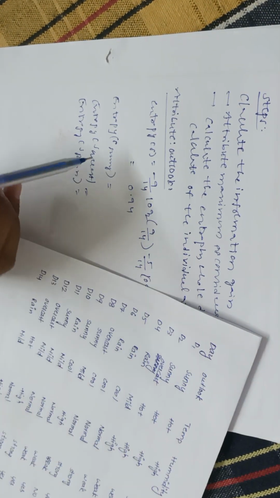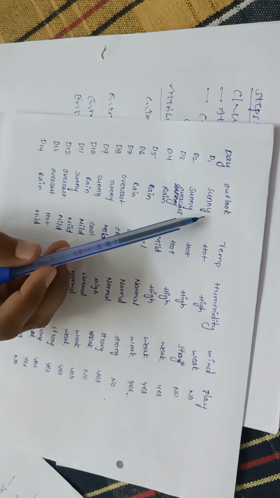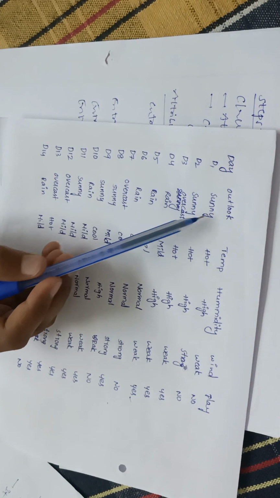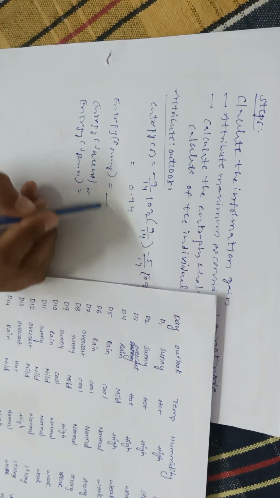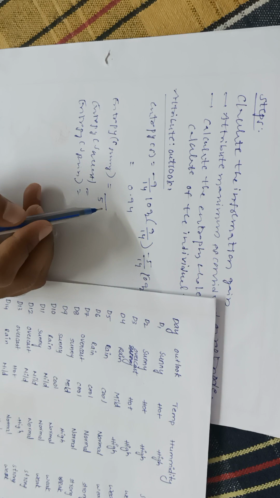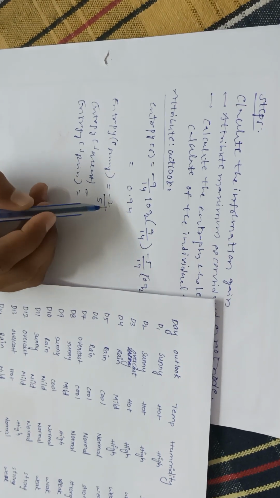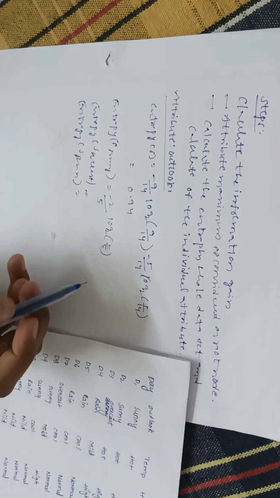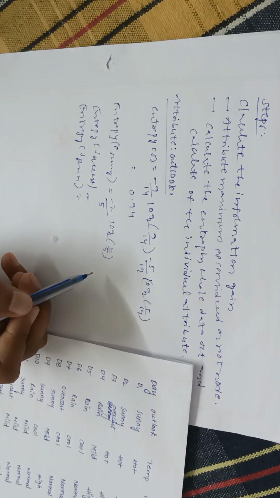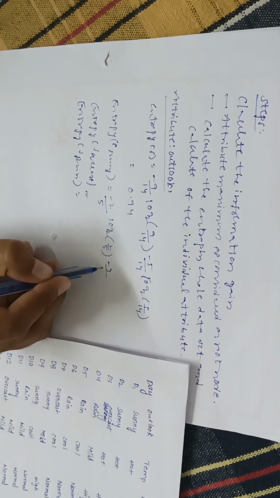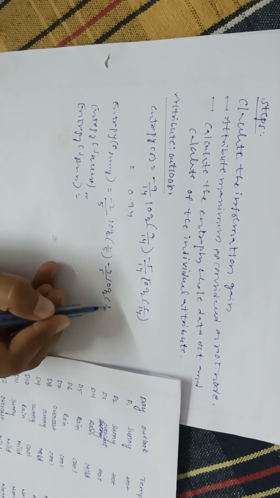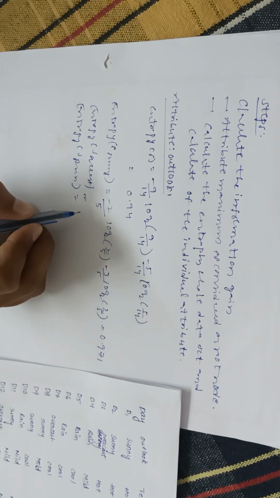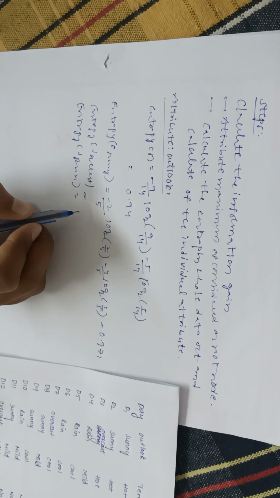For calculating the entropy of sunny, we have to find the number of data sets in the outlook which are labeled as sunny. So it is 5, and out of 5 we have to check the positive ones and the negative ones. Out of 5, 2 are labeled as yes, and the remaining 3 are negative, it means no. Then the entropy of sunny is 0.971.